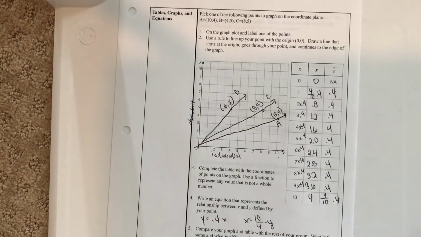Our tables would have different values, and those values would be different based off of the steepness of the graph, or just the constant of proportionality itself. So what I'm trying to tell you all in the simplest way is that in this sort of example, going from a table to a graph to an equation, I want to pull something out here.